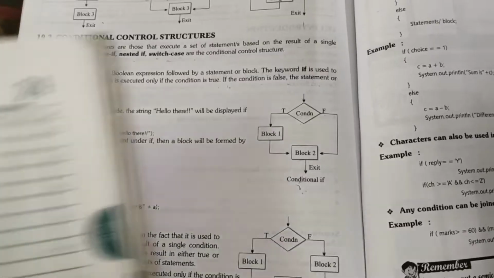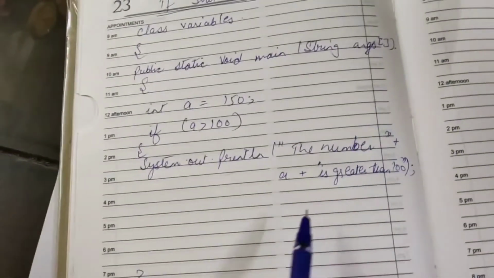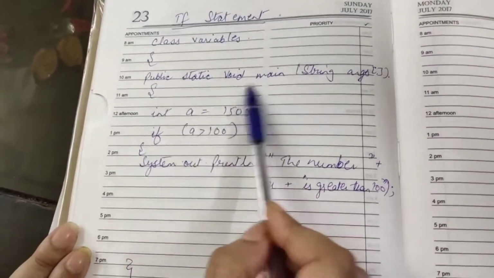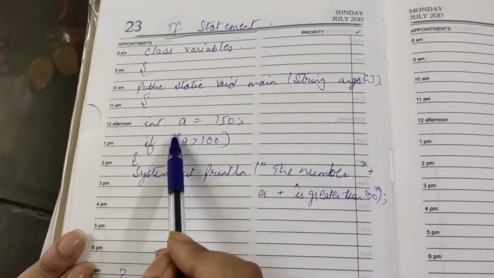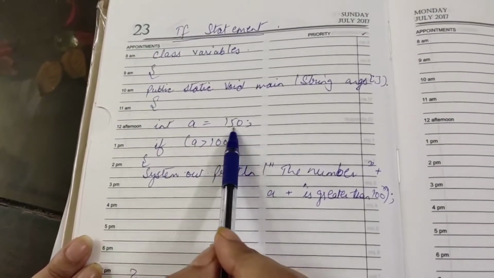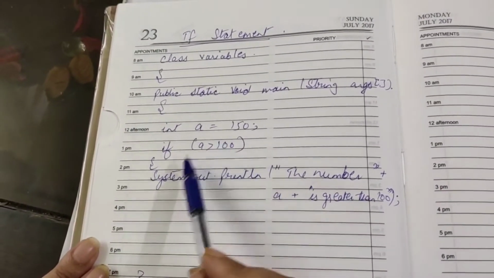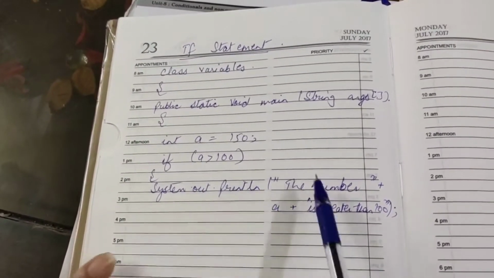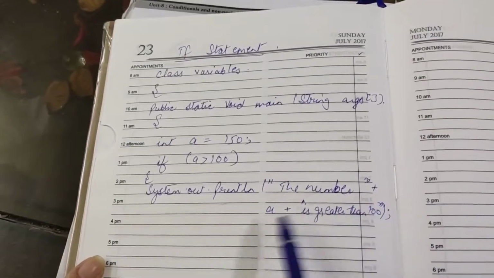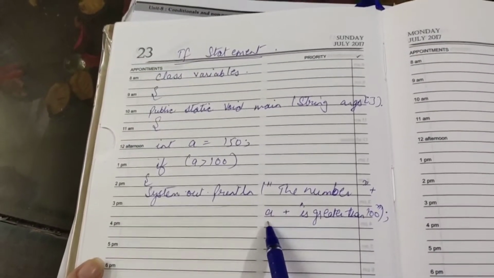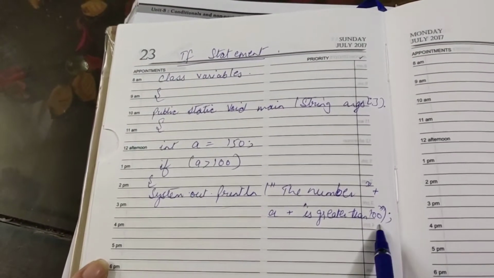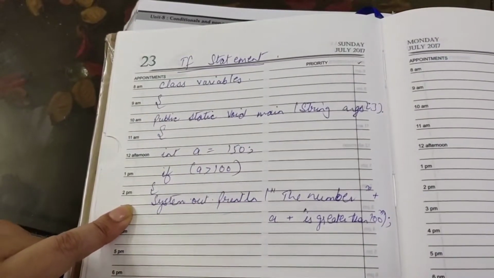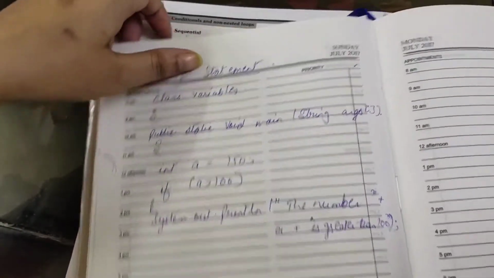Now let's understand with the help of programming. Here is a program I had created. Class, public static void main string args, then int a, the value of a is 150. Here I'm saying if a is greater than 100, then the output should be the number plus a, whatever value you had entered for a, is greater than 100, and then I close this block. This is your simple if statement, right?